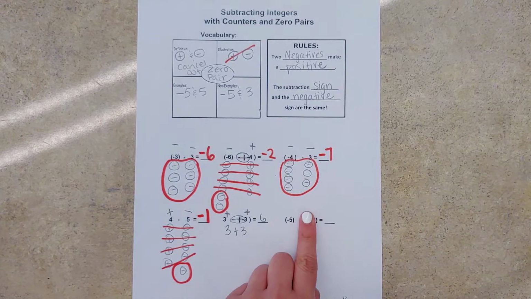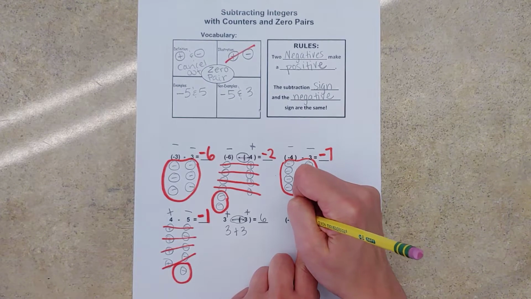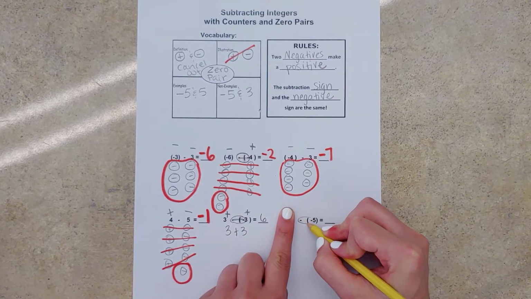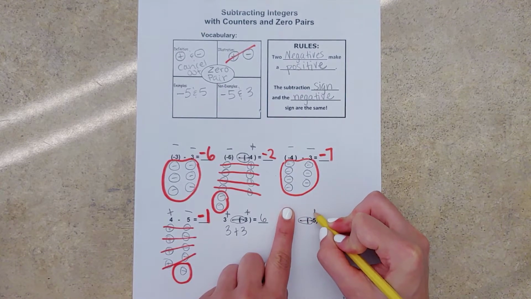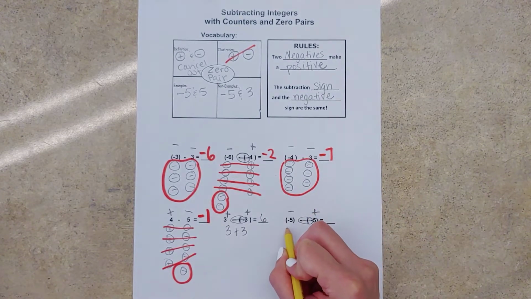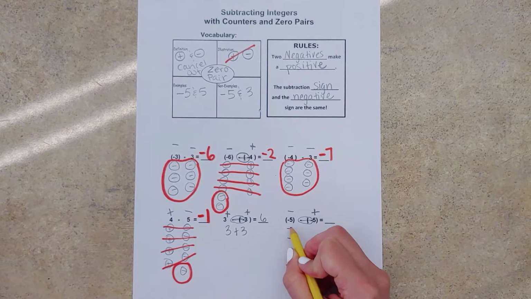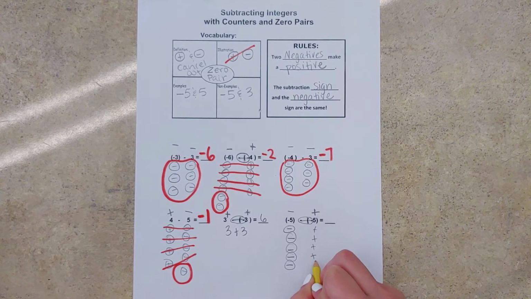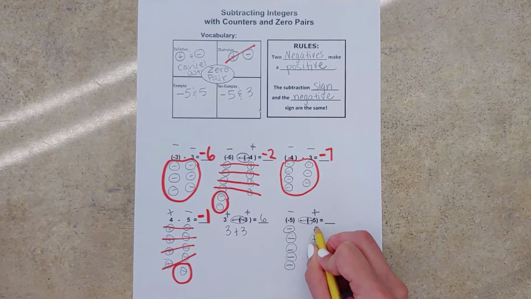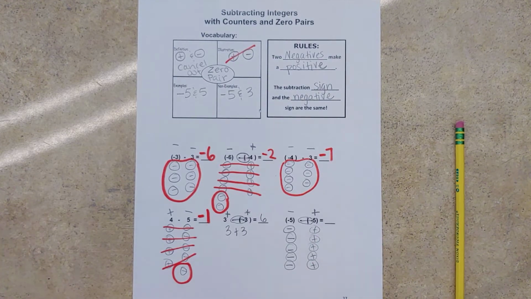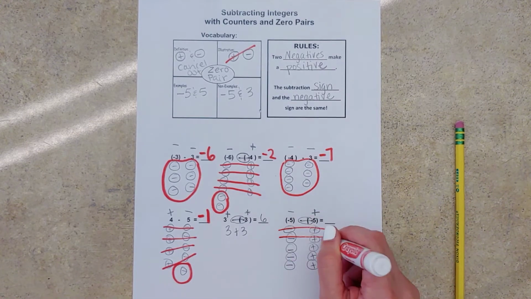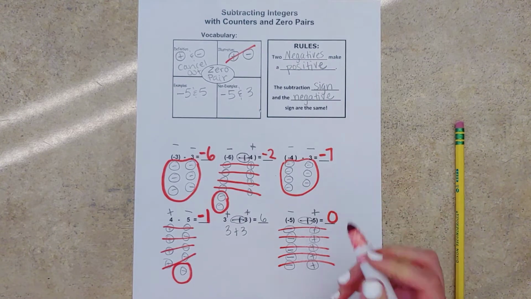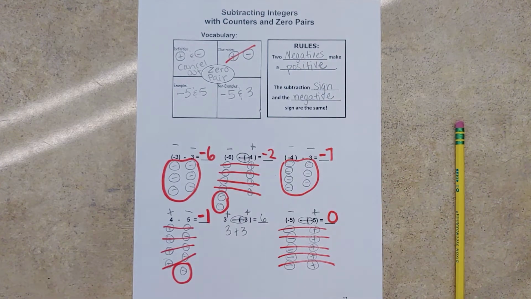All right, so our last one. Positive or negative 5? Negative. Positive or negative 5? Two negatives make a positive. All right, draw your picture. 1, 2, 3, 4, 5 negatives. 1, 2, 3, 4, 5 positives. Do we have any zero pairs? 1, 2, 3, 4, 5 of them. That means our answer is 0 since we have nothing left.